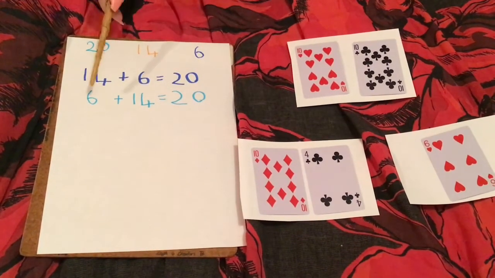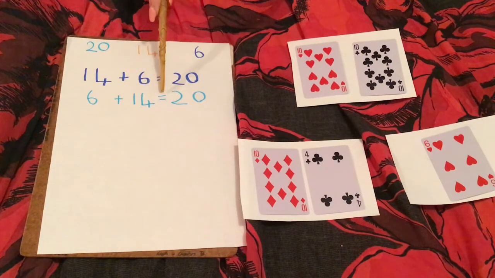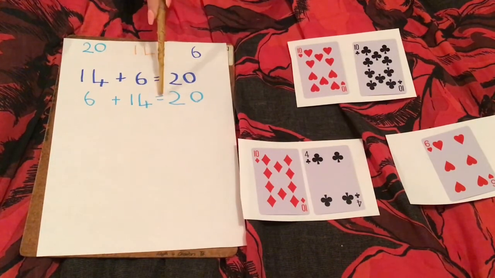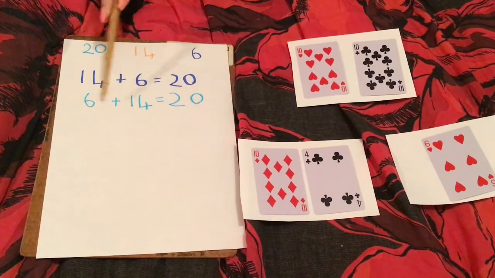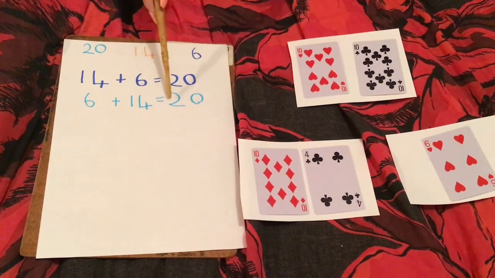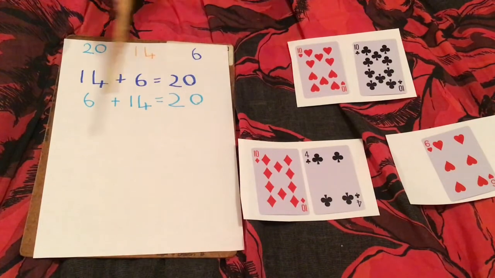Okay, right, there we have it. 6 add 14 equals 20. But remember, the equal sign just means the same. 6 and 14 is the same as 20. This is the same as that. That's all it's saying. So this does not need to go at the end. It can go at the beginning.